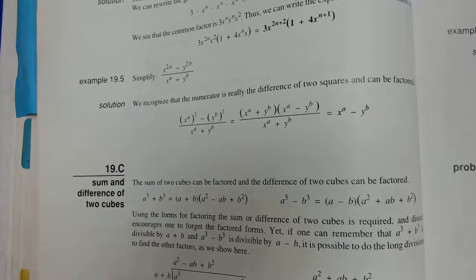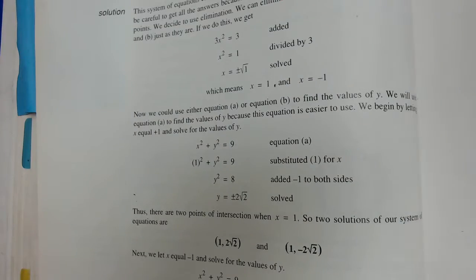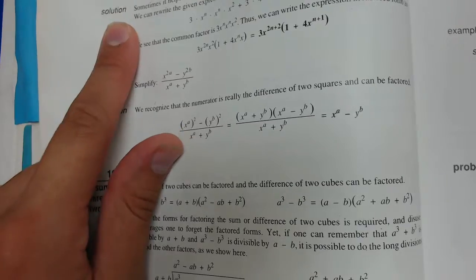Advanced Math Lesson 19, Part B. We're going to continue on with our factoring of exponentials. And we already did example 19.